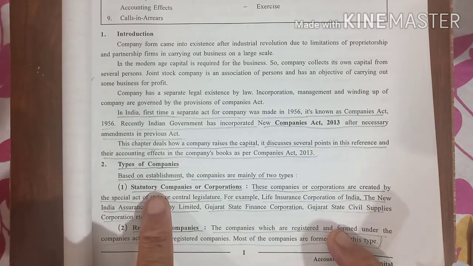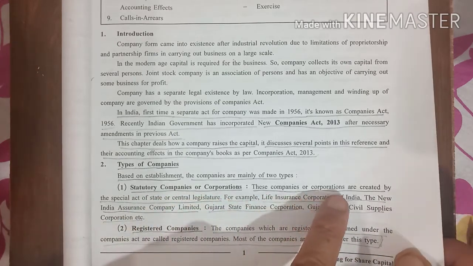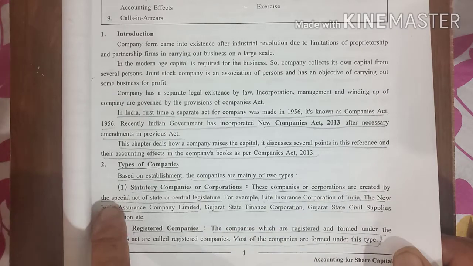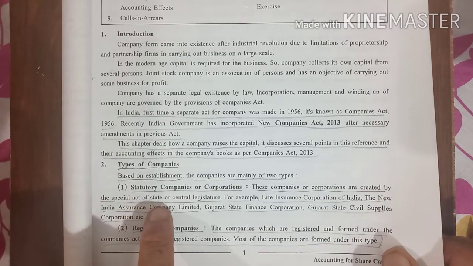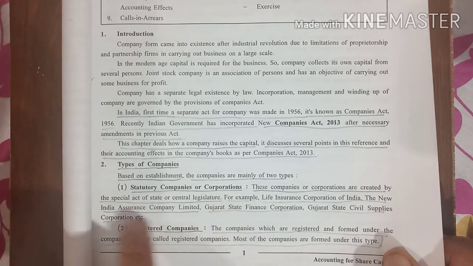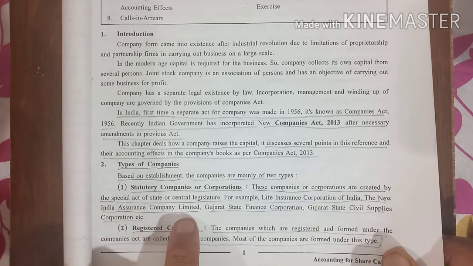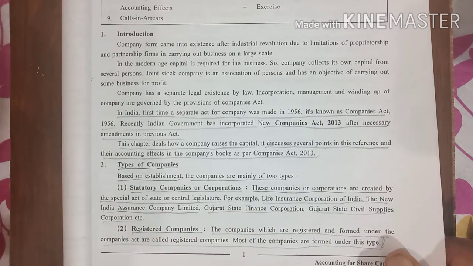Statutory companies or corporations are created by a special act, through state or central legislation. For example, LIC, New India Assurance Company Limited, Gujarat State Finance Corporation, Gujarat State Civil Supplies Corporation.